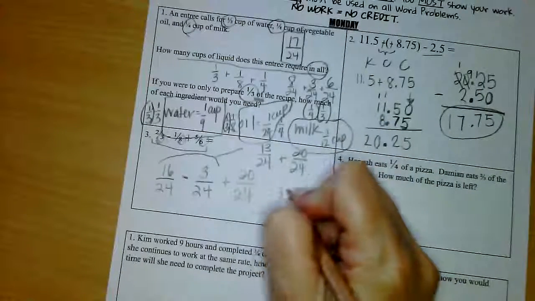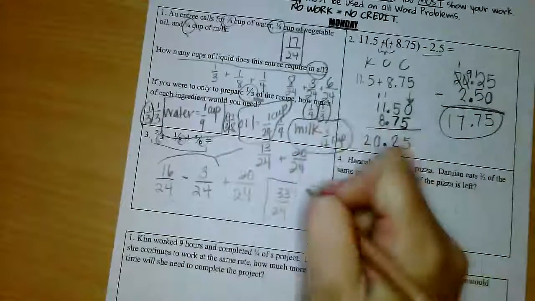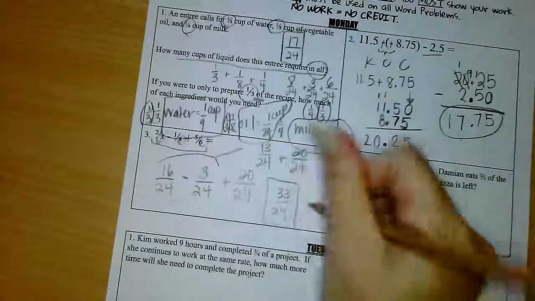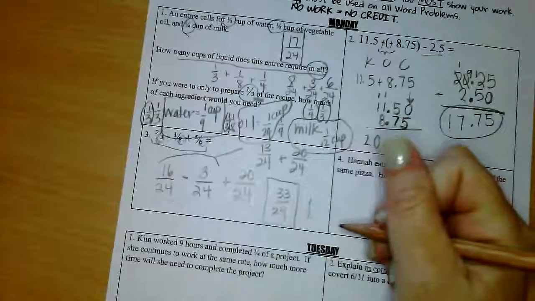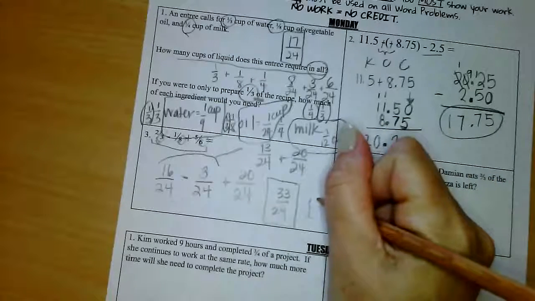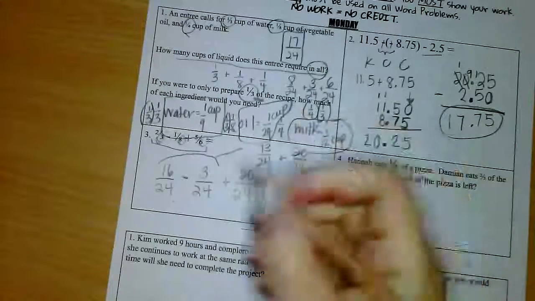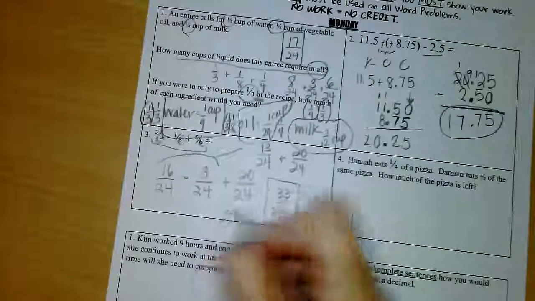And that's going to give me a value of 33 over 24. Now, my suggestion is going to be to leave it in that format. But if you want to put it into a mixed number, you can. 24 goes into 33 one full time. It's going to leave me a remainder of 9 over 24. Okay, let's check that, because 33 minus 24 is 9.